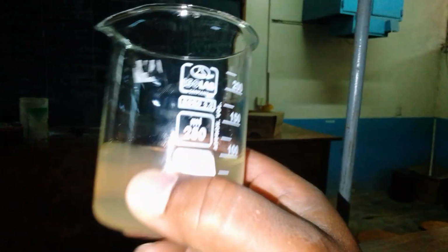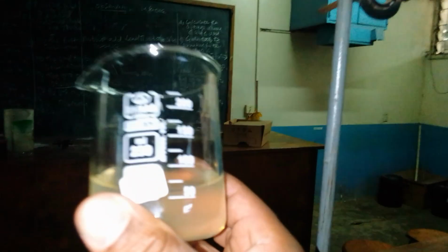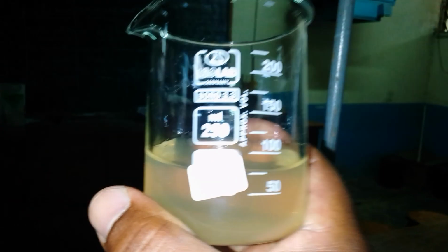Within them, as far as the volumetric analysis is concerned, they were using iron 2 salt, labeled as solution A, as you can see. I don't know whether it's visible. Yeah, solution A, but it has started being oxidized to iron 3. And also potassium dichromate, potassium permanganate.